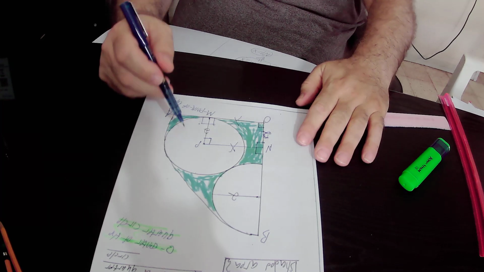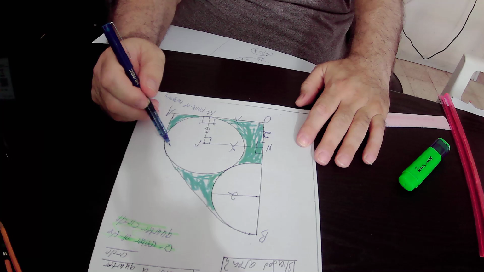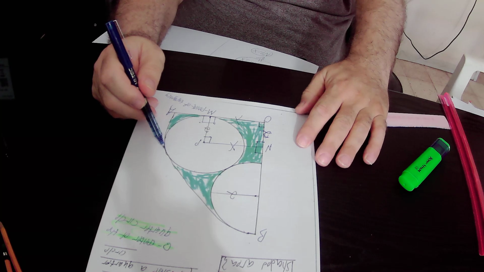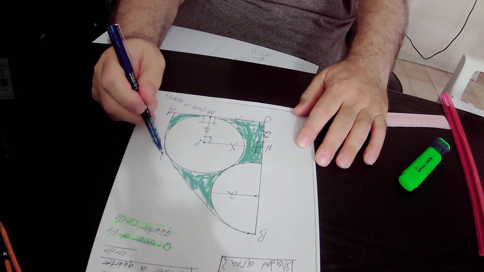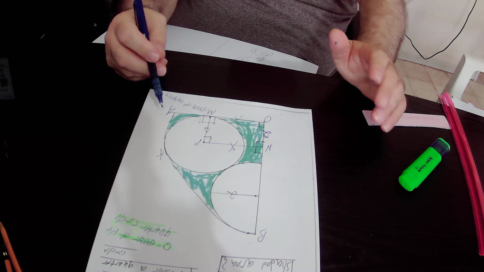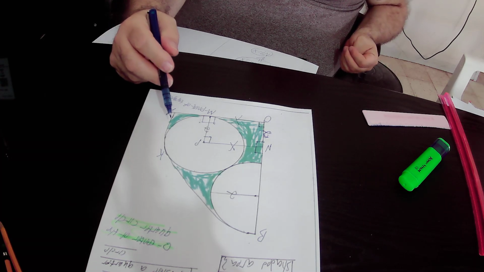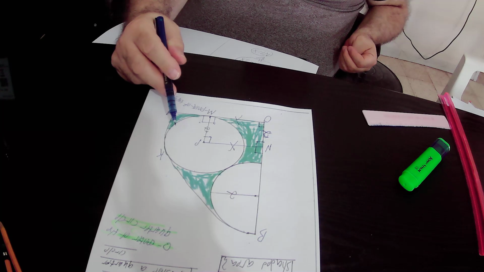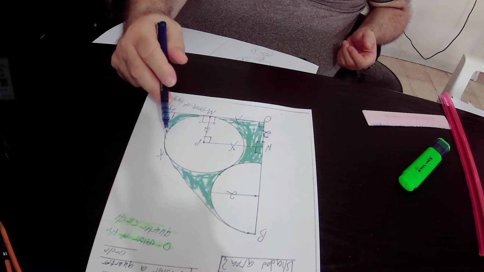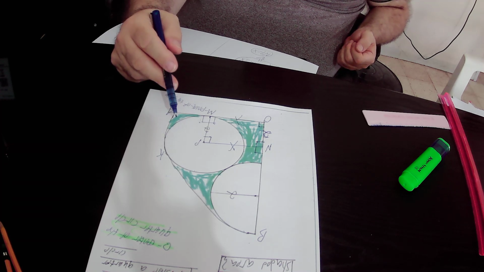So here we define the point of tangency as point K. So actually we have here an internal tangency between the circle and the quarter circle, touching each other internally at point K.